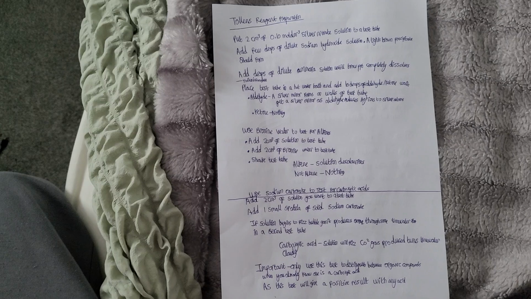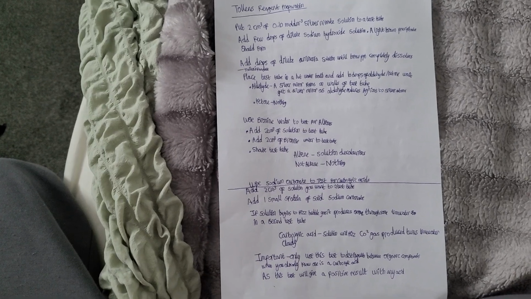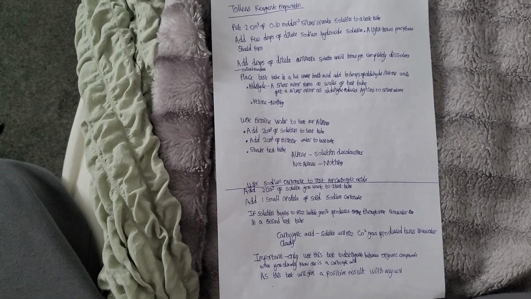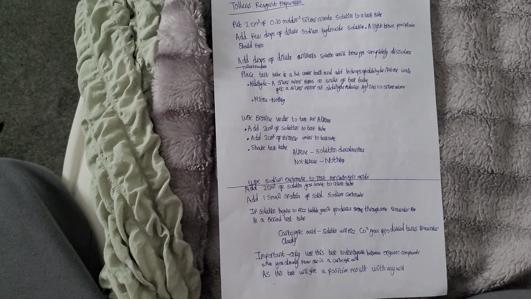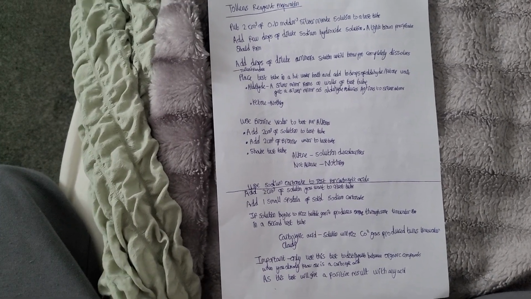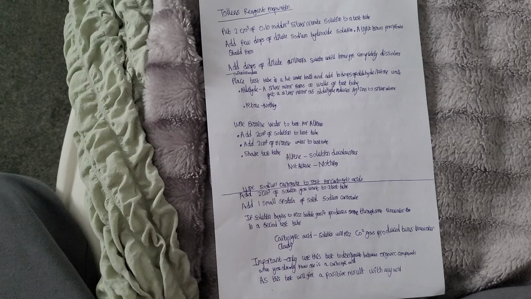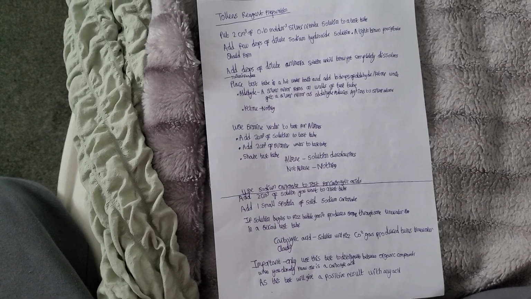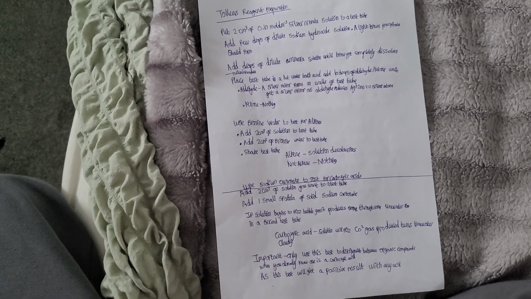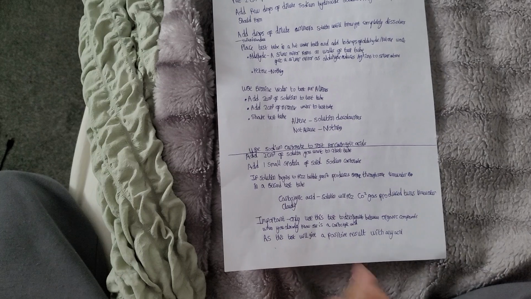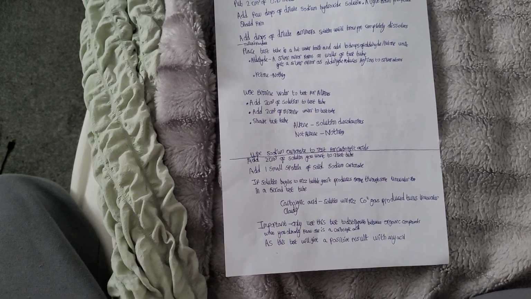Use bromine water to test for alkenes. Add 2 cm³ of the solution to a test tube. Add 2 cm³ of bromine water to the test tube. Shake the test tube. If it's an alkene, the solution decolorizes. If it's not an alkene, nothing happens.